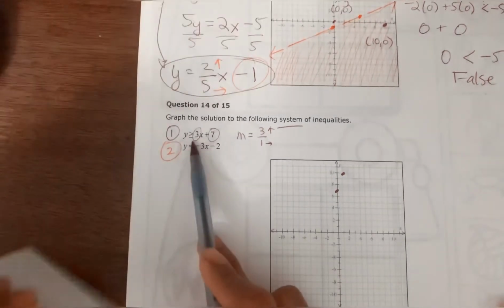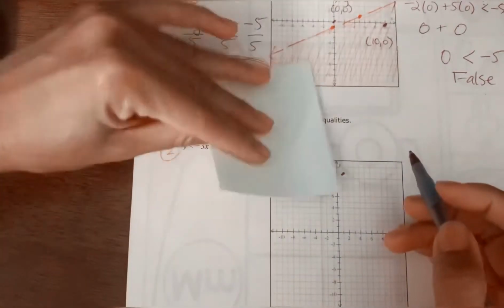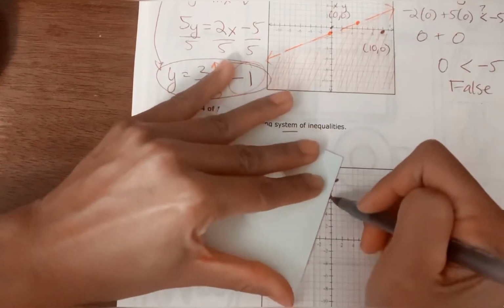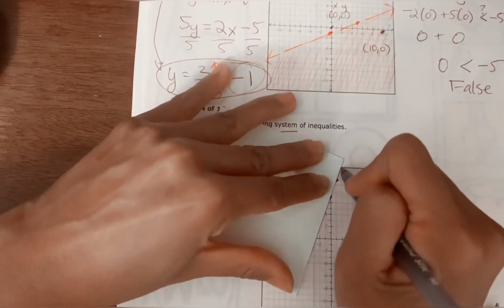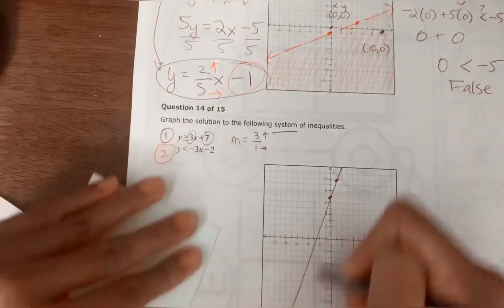And I see a greater than or equal to. So there's an equal sign on the bottom. So therefore, I'm going to make this a solid line. So I'm going to make this a solid line here. So pretend that went through. Of course, it's much more accurate on the computer when you do it on Alex.